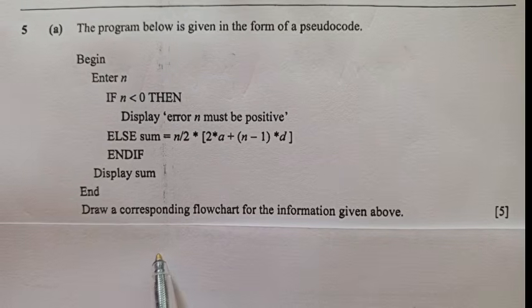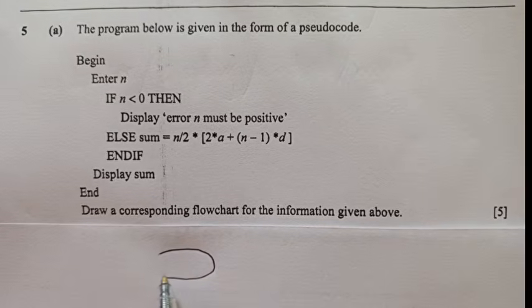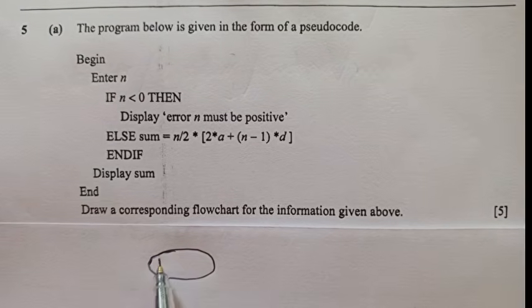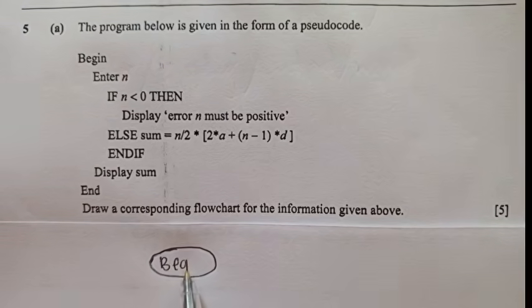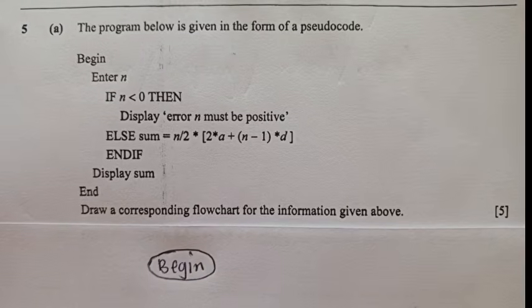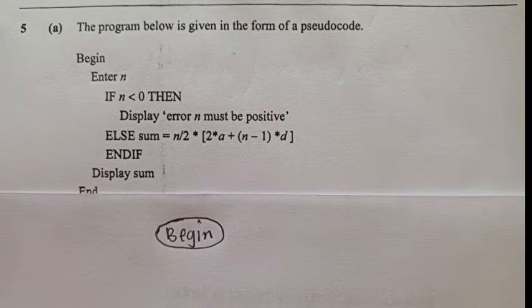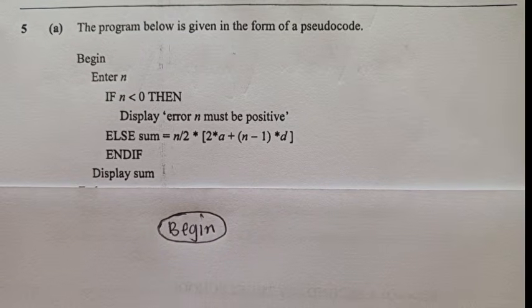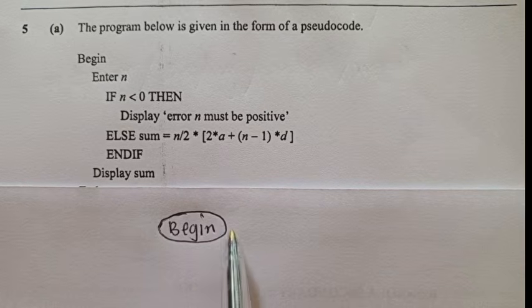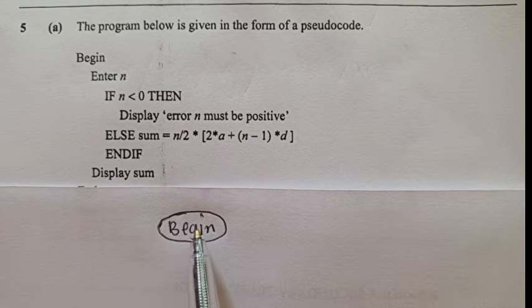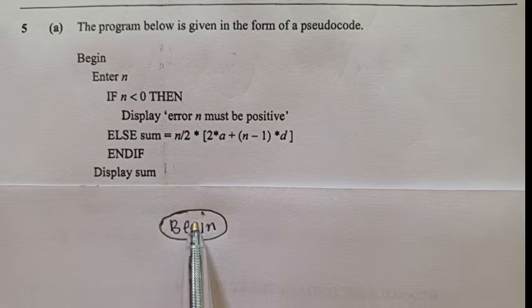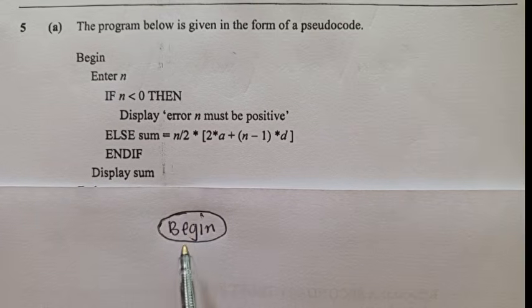This is how you write your flowchart: you draw an oval shape and copy that word, begin. We said wherever you see the word begin, stop, end, or start, we use an oval shape.